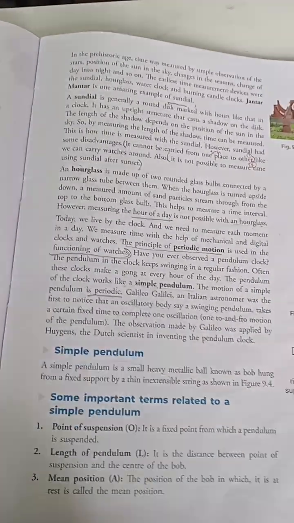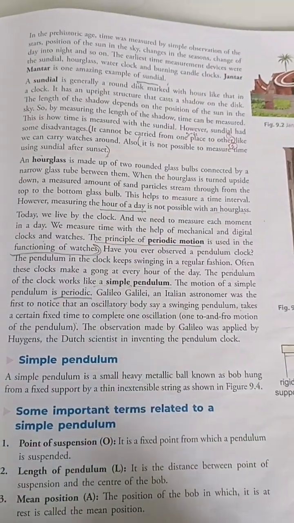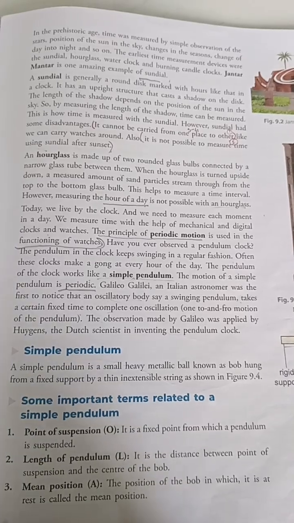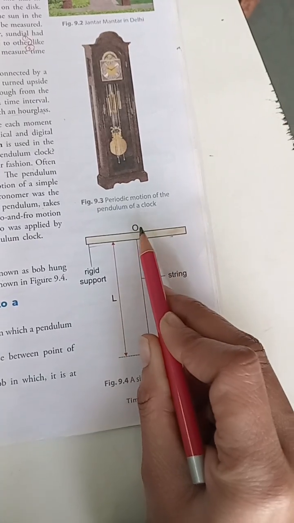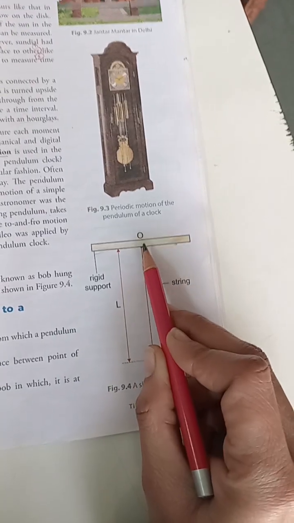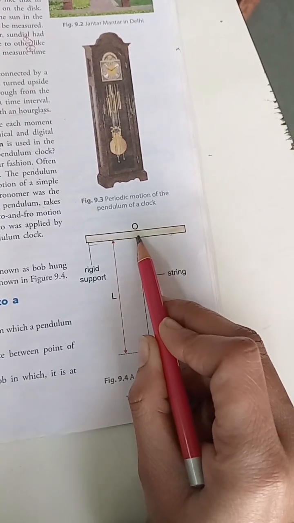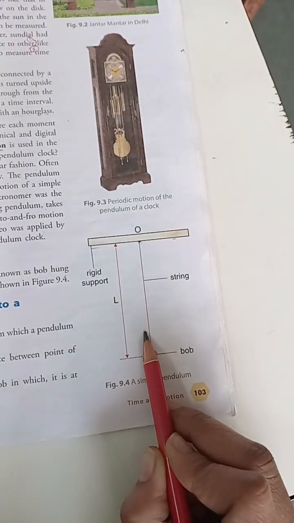Now, coming back to this topic, we are going to study some important terms used in a simple pendulum. Number one is O. Are you able to see that? This is known as the point of suspension. It is a fixed point from which a pendulum is suspended.